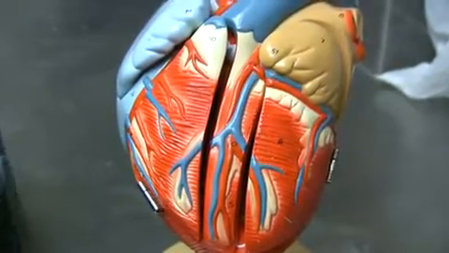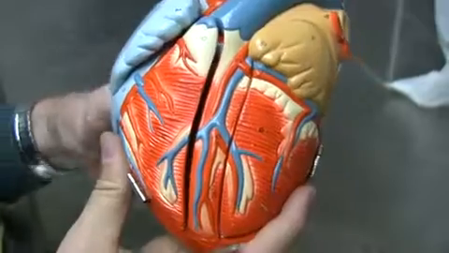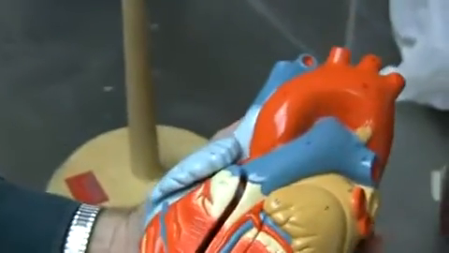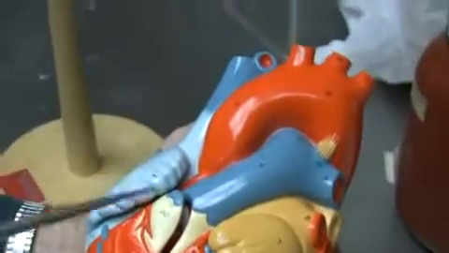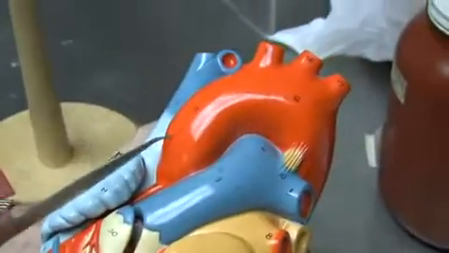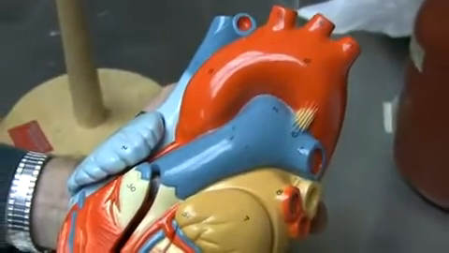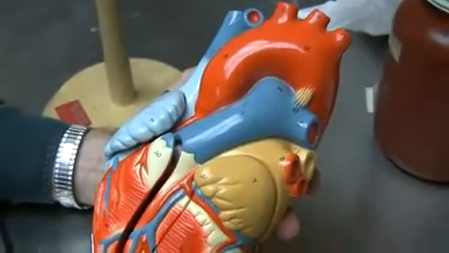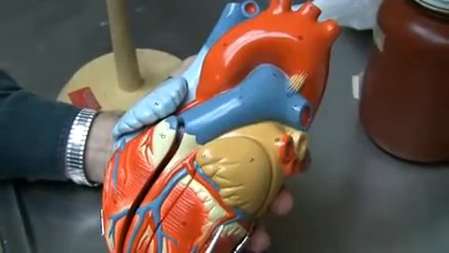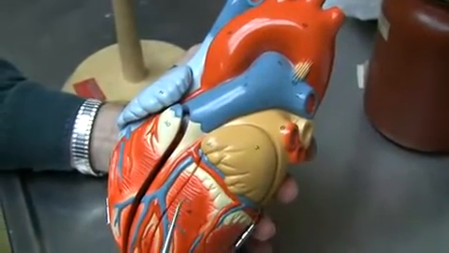Alright, well, let's take a look at some blood vessels. So I'm going to begin by taking this heart model off. Let's look at the big blood vessel first. This great big one is the aorta. This is essentially sending oxygenated blood throughout the body. And of course it's arising from the left ventricle.